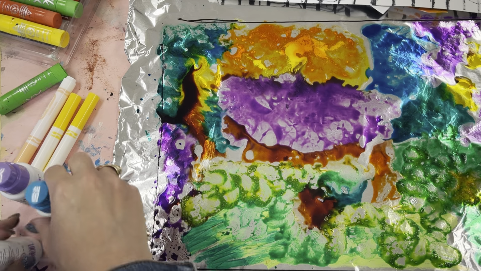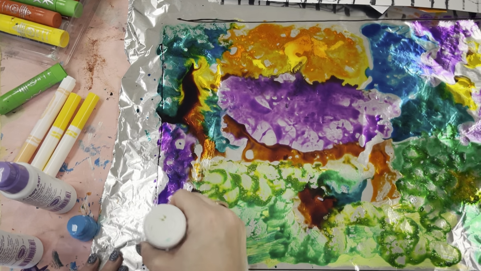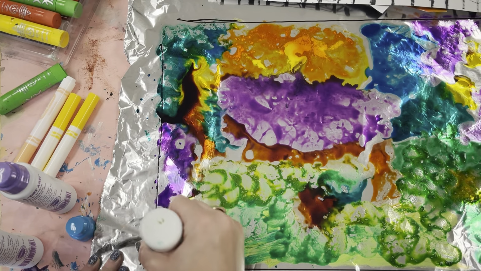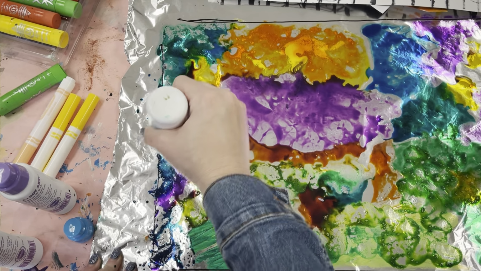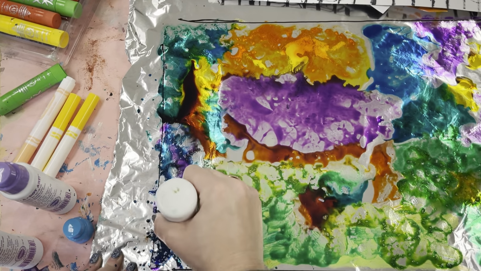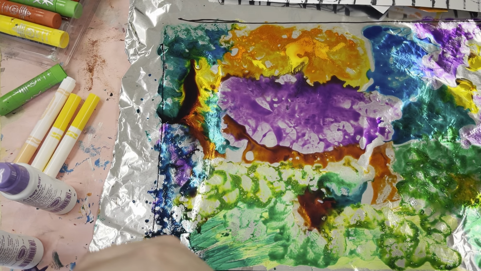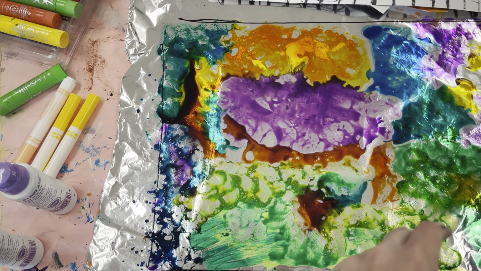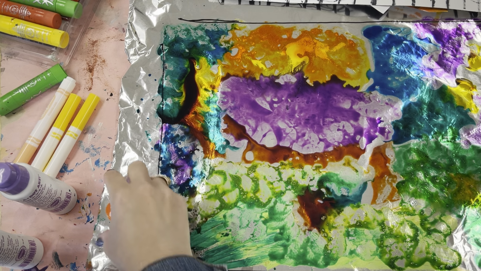Need some more blue here. Some more orange.